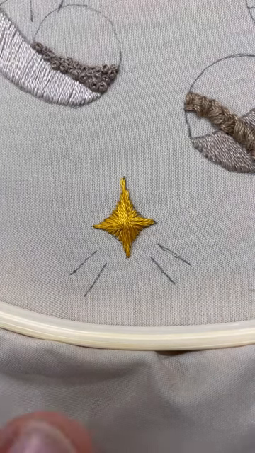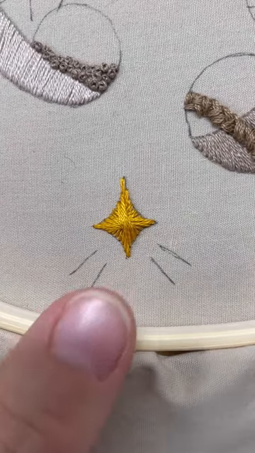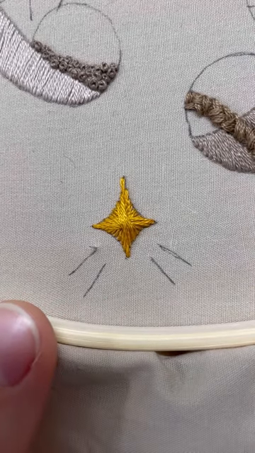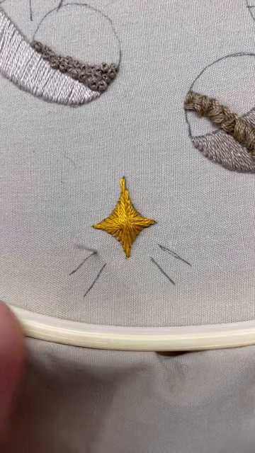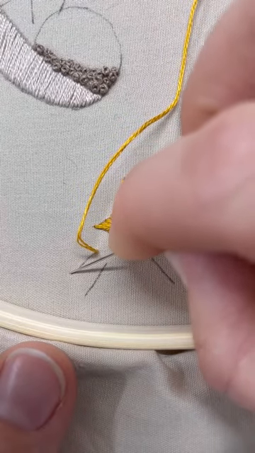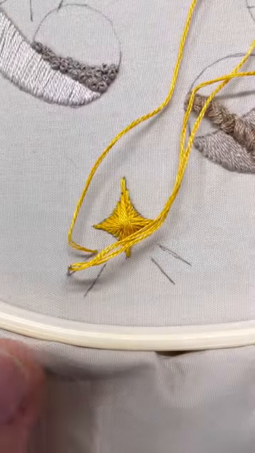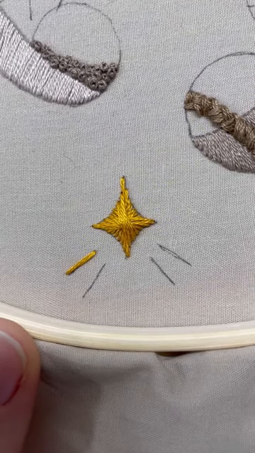Now, to make these star lines, it's real simple. We're just going to make a big straight stitch. So all that means is you come up at one end of the line and then you go down on the other. And then we'll repeat the process.